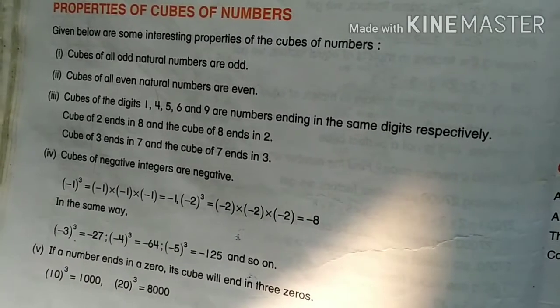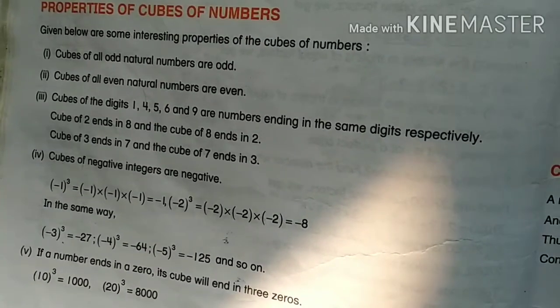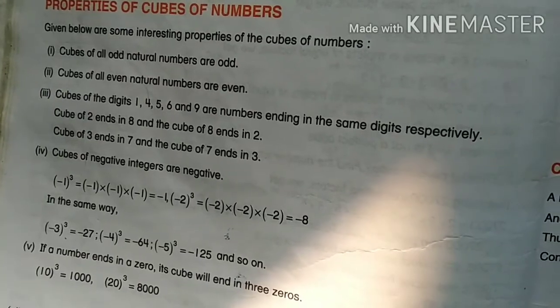Cubes of negative numbers are negative. Okay. Negative 1 the whole cube is equal to negative 1. Negative 2 the whole cube is equal to negative 8. Negative 3 the whole cube is equal to negative 27, and so on. Okay.